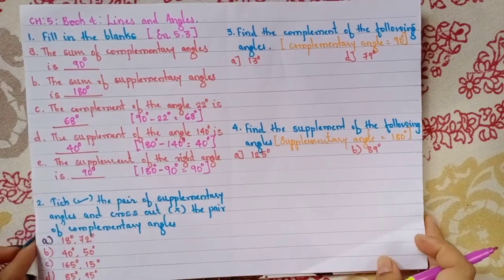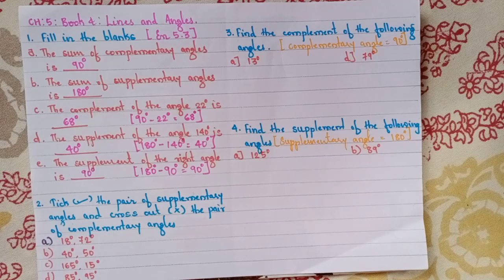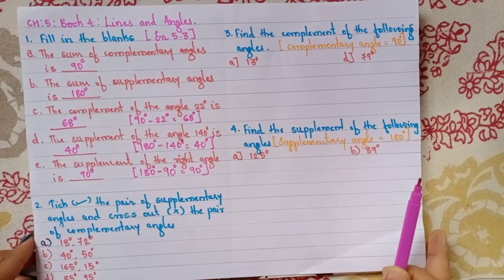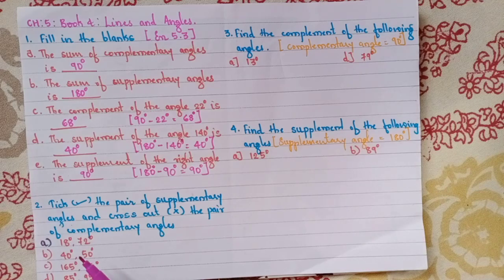Now let's see the next part of our question, our exercise 5.3. Tick the pair of supplementary angles and cross out the pair of complementary angles. Here we have to tick the supplementary angles. Till now we have seen what supplementary angles are. In supplementary angles, one of the angles is obtuse. Obtuse means more than 90 degrees. Okay, so more than 90 degrees, where do we have it?